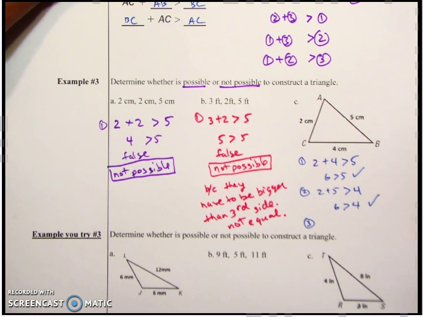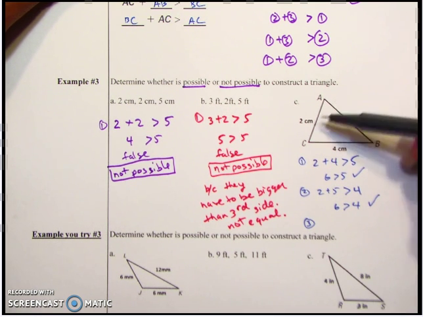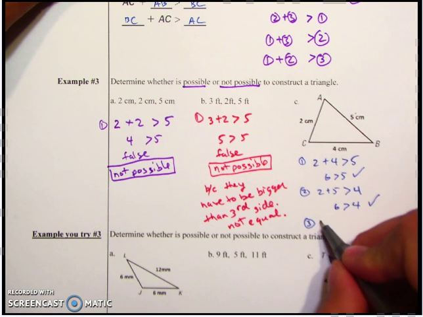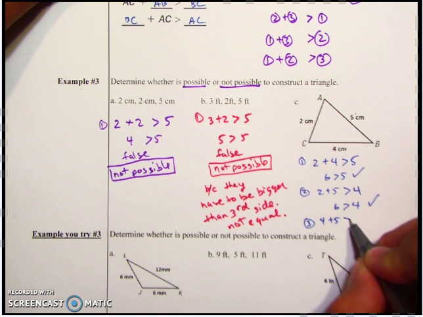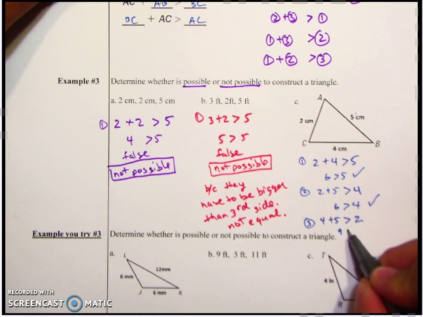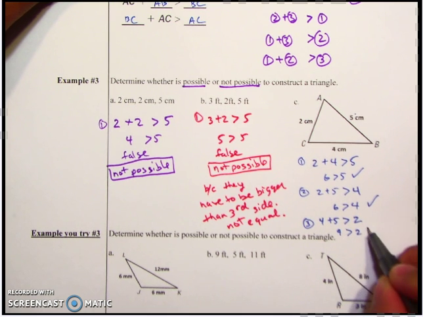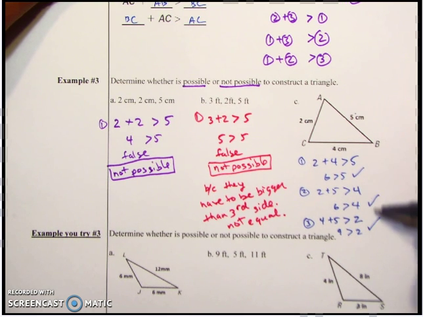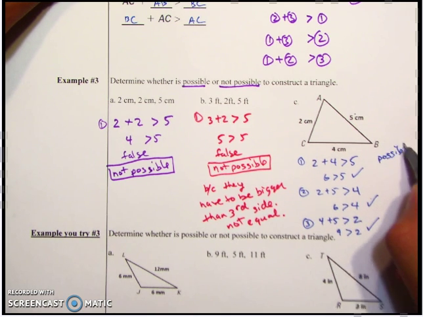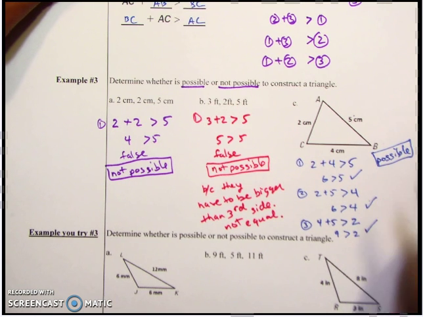Let's try again. Let's see which one we have left to try. We tried 2 and 5, 2 and 4. Oh, 4 and 5. Let's try that. 4 plus 5 bigger than the other side, which is 2. And yep, this works. So you have all 3 of them work. So that means it is possible to make this triangle. Okay?